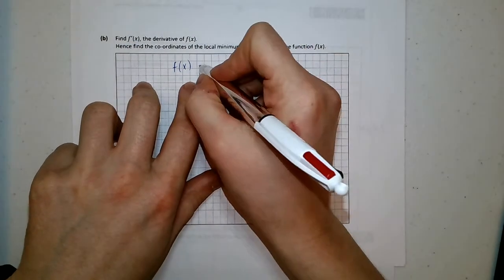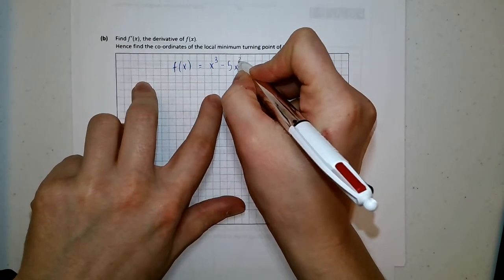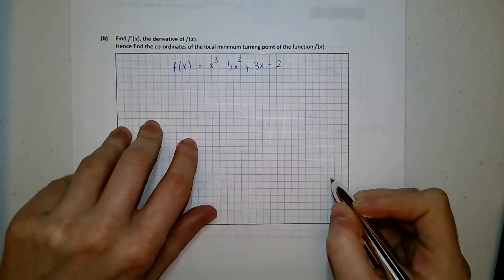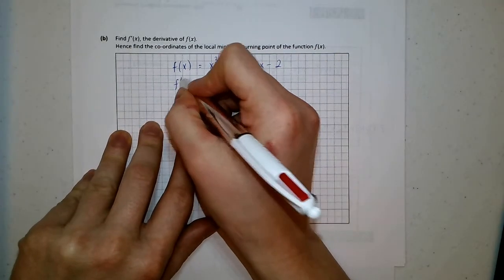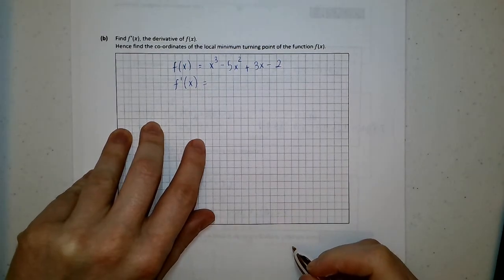Okay, so f of x from our original question is x cubed minus 5x squared plus 3x minus 2. To find the derivative, we multiply by the power and reduce the power by 1. And that's the given rule.